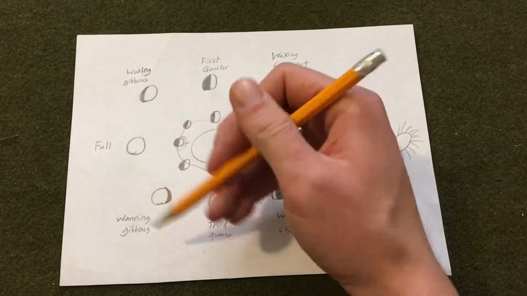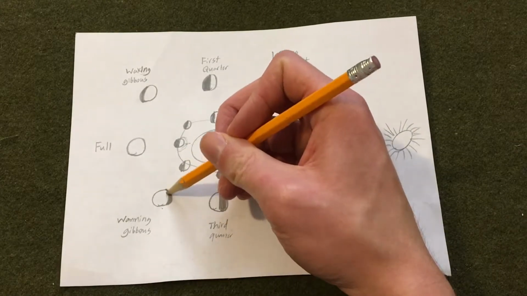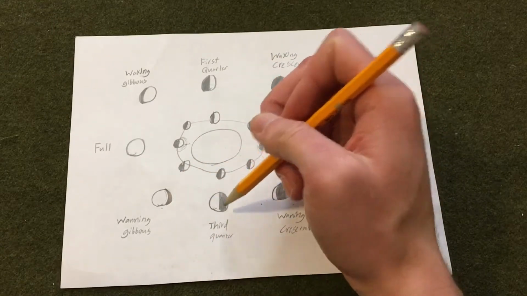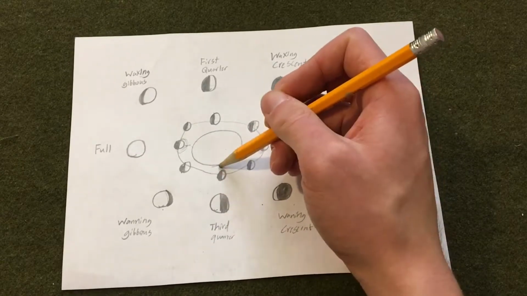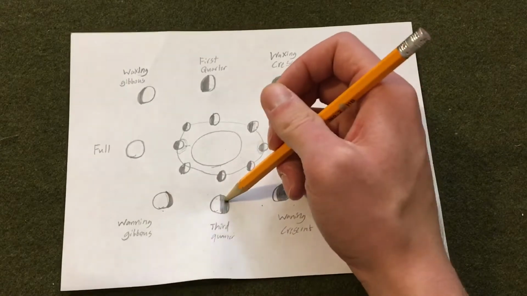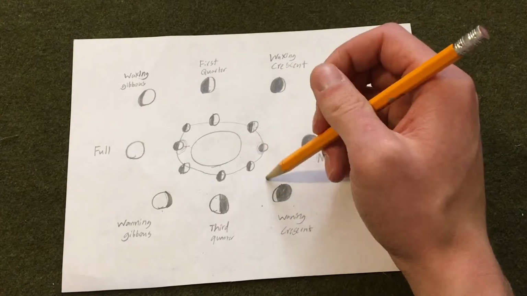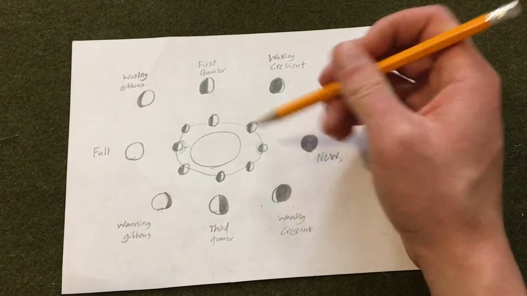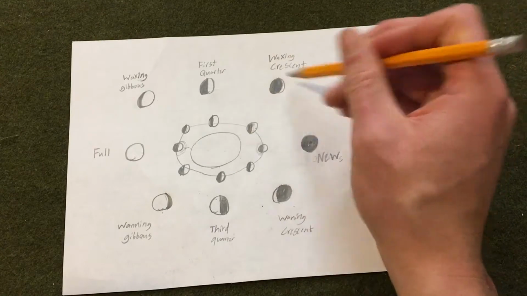And then after the full moon, it goes to a waning gibbous. So a little of the moon starts becoming covered again. And then third quarter, it's the same thing as first quarter, but the opposite side. You're going to see half of it lit up and half of it in the shadow from the sun. And then waning crescent, there's only a little bit of the moon visible. It's almost getting covered up until it reaches back to the new moon, and then the whole cycle starts over.